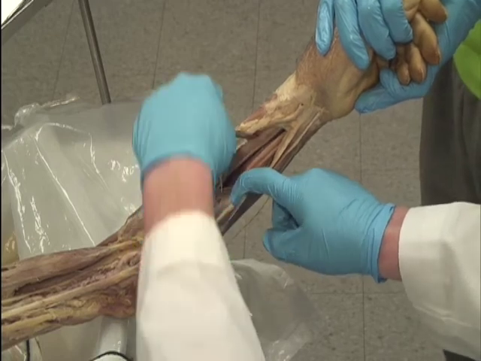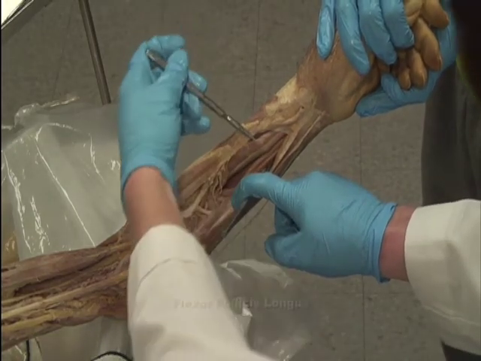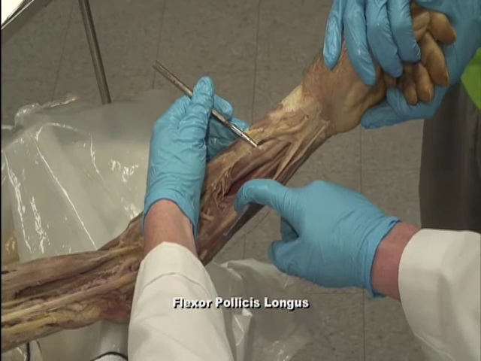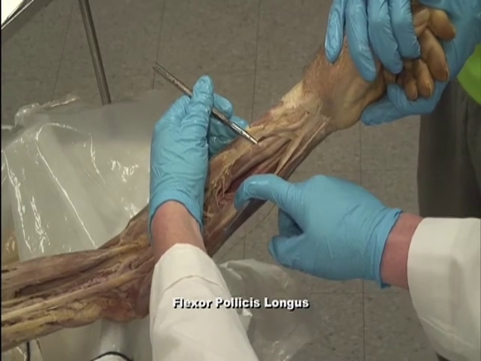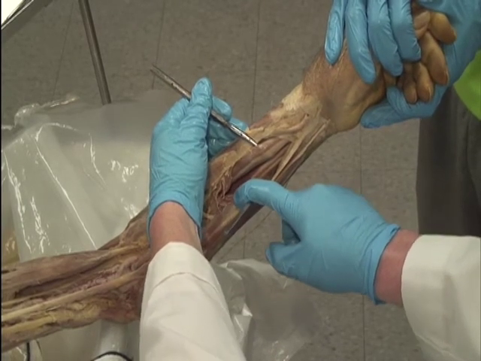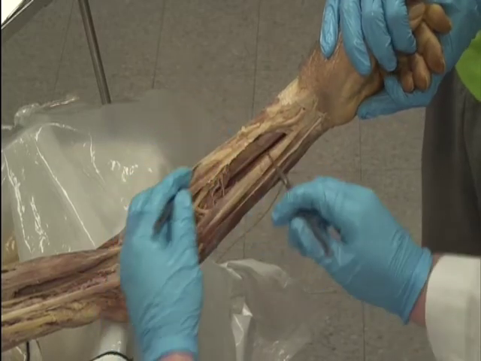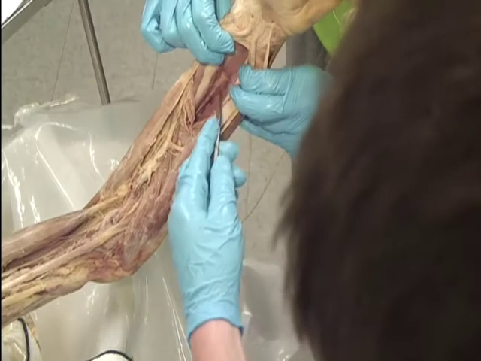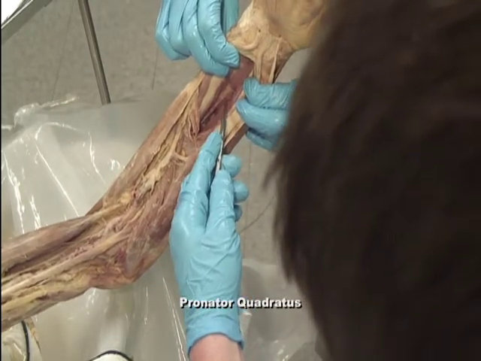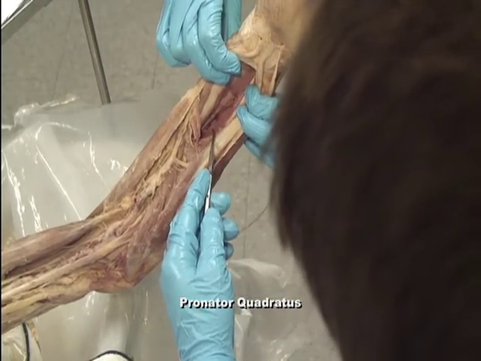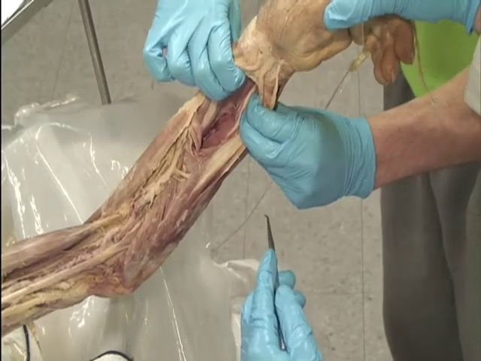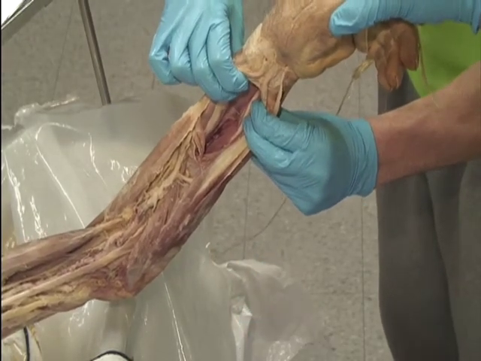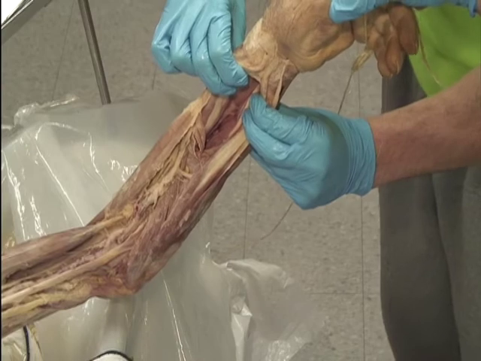Adjacent to the flexor digitorum profundus on the radial side is the flexor pollicis longus muscle, which of course flexes the pollex. Deep to the flexor digitorum profundus and flexor pollicis longus is the pronator quadratus, which inserts on the radius and originates from the ulna. This muscle functions to pronate the forearm.